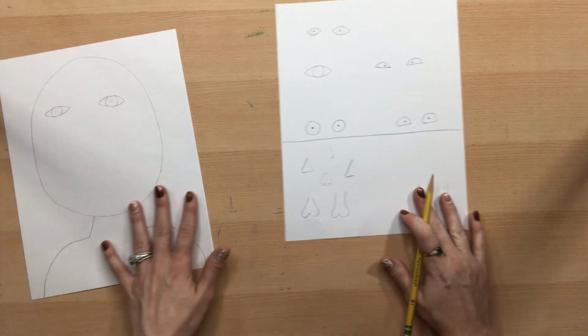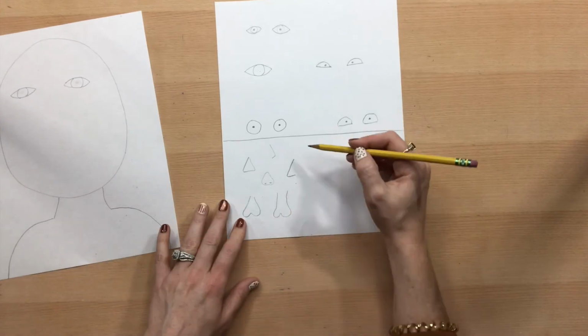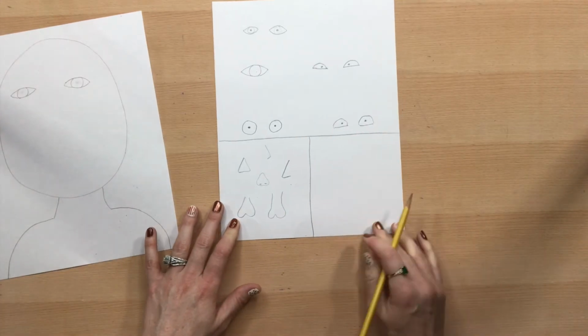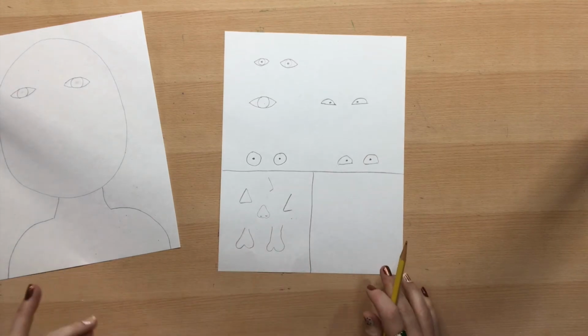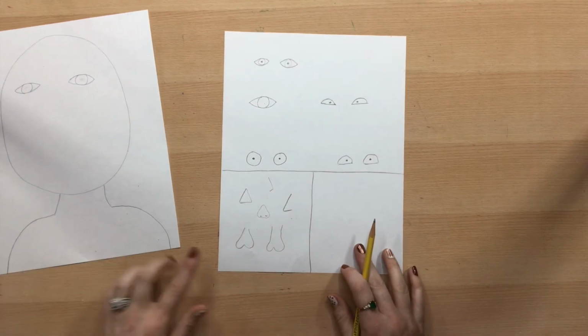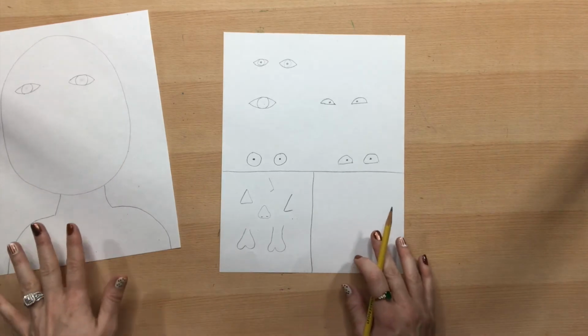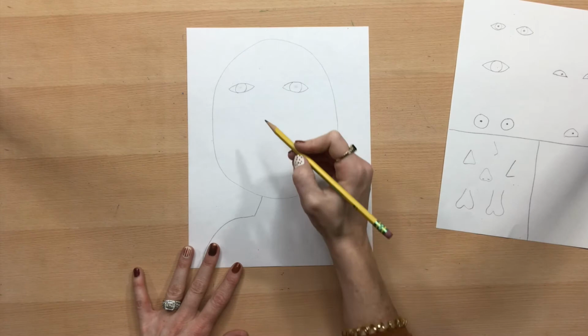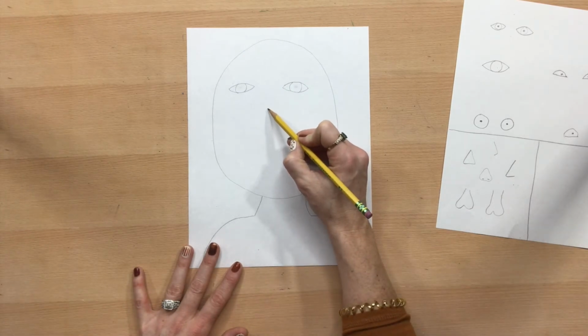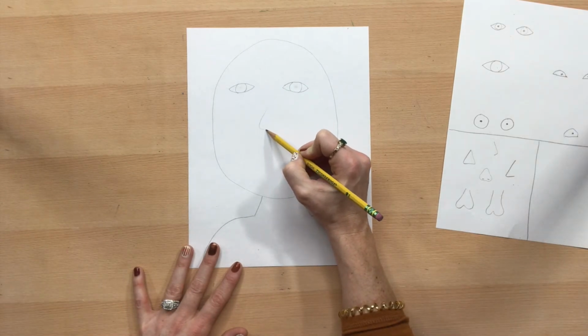So again, I will include a little thing with some noses on there that you guys can see and use. And then of course I want you looking in the mirror to see how you feel your nose looks to draw. All right, moving that aside, I'm actually going to do a nose like this.